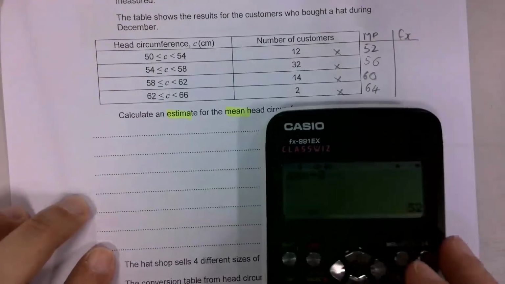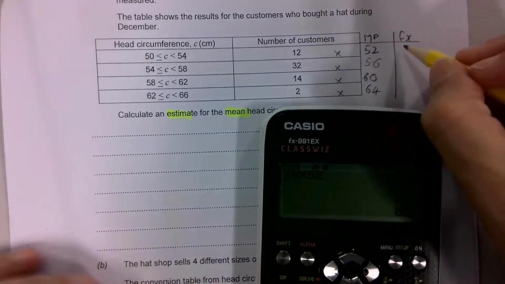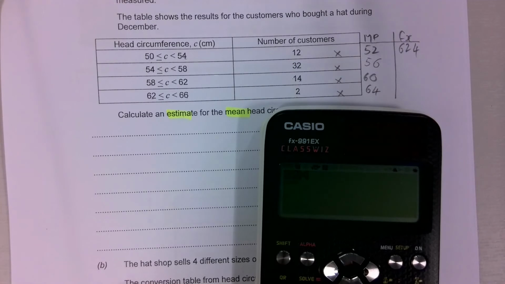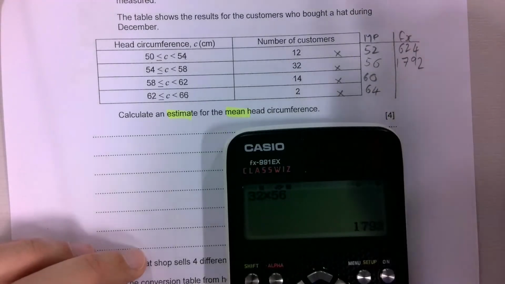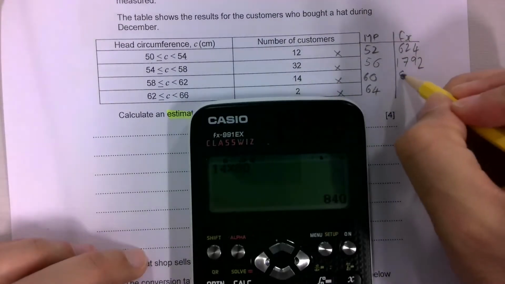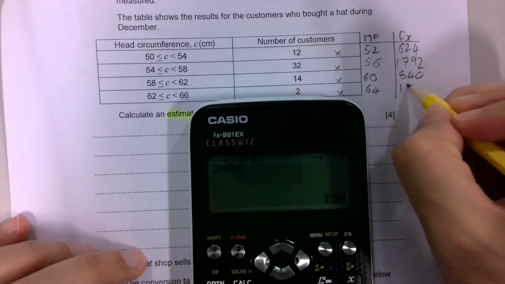Don't ask why, basically. So 12 times 52 gives me 624. 32 times 56 gives me 1,792. 14 times 60 gives me 840, and 2 times 64 is 128.